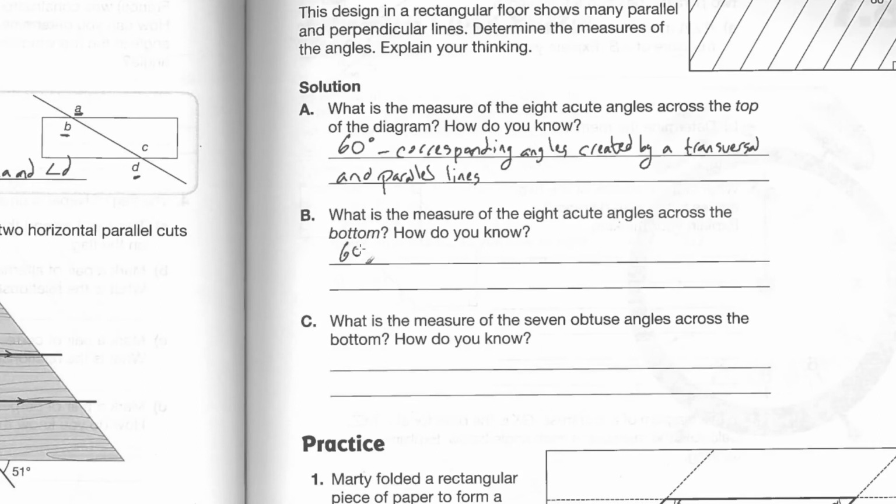Well, it is also 60 degrees, and we know that because they are alternate interior angles. So this one and this one, this one and this one, etc. Oh, this last one doesn't count. 1, 2, 3, 4, 5, 6, 7. Oh, it does count. Sure, we'll call it 60 degrees.